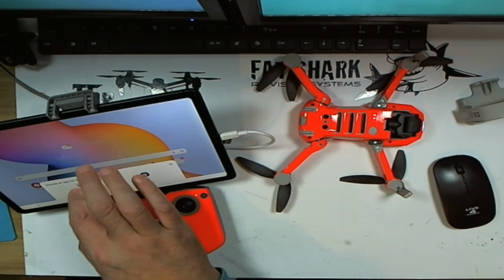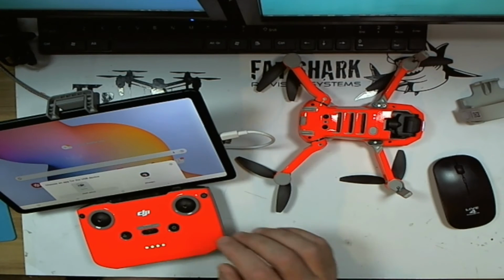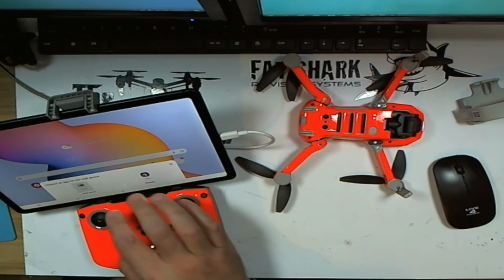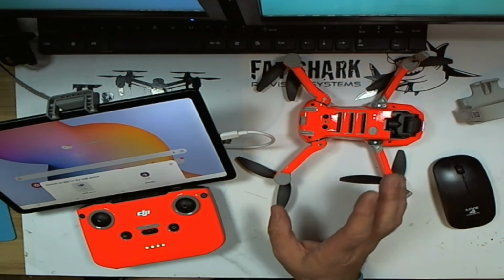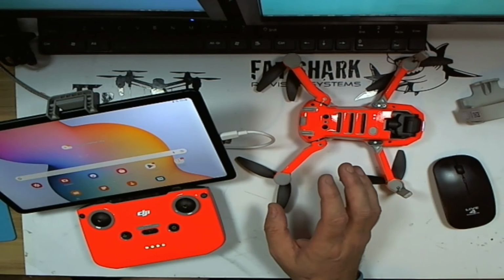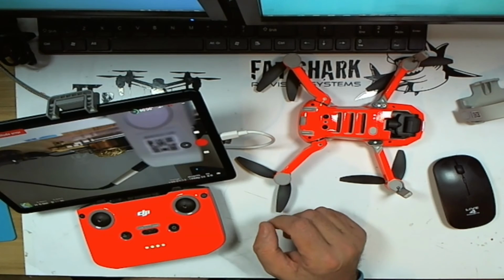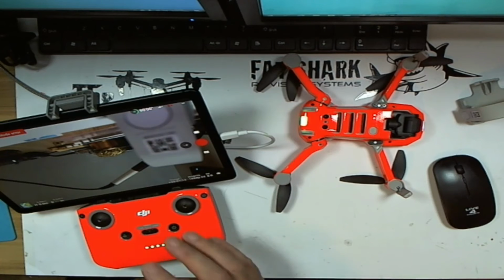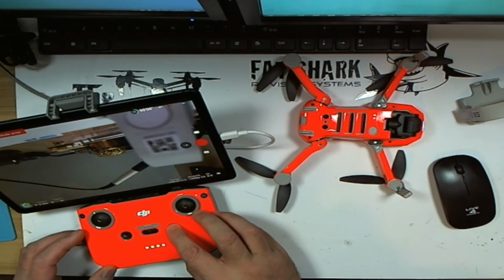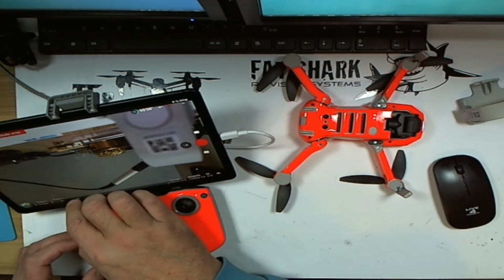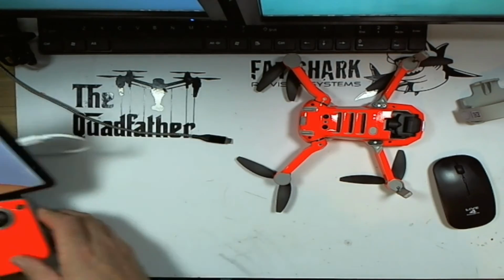Okay, I've got the DJI Fly up ready to go. I'm just going to launch that. The quad has been set to default, so it now has the RID removed on it. We'll let the app launch itself. There we go. Right, so that's now launched. So let's see now whether that has indeed reset that to being RID enabled.